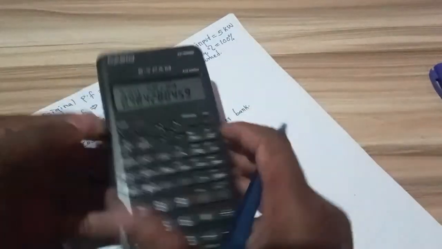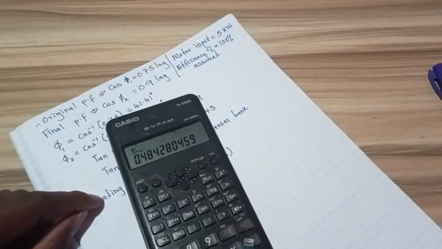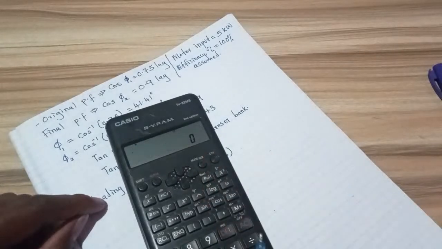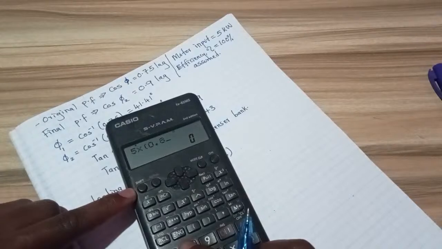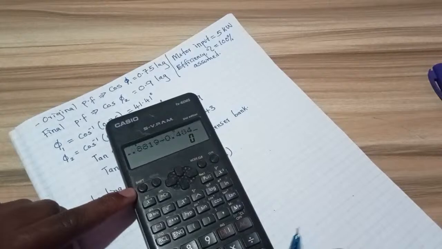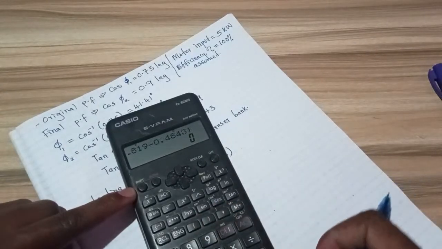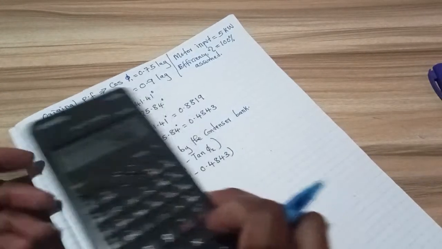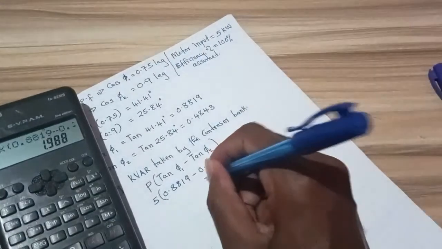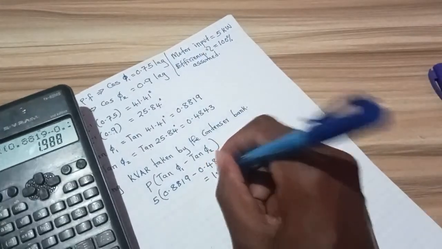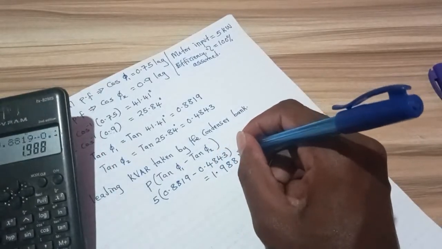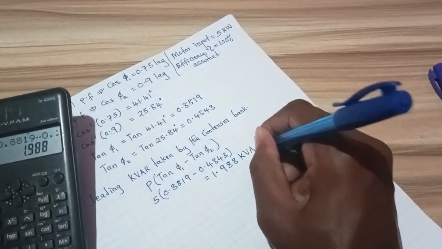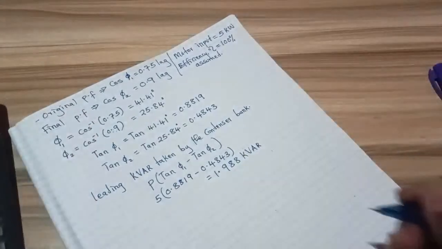and this will give you 5 multiplied by the bracket 0.8819 minus 0.4843, close the bracket. This gives 1.988 kVAR, that is reactive power.